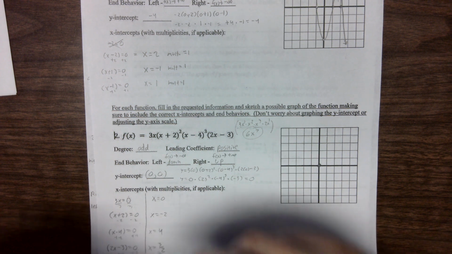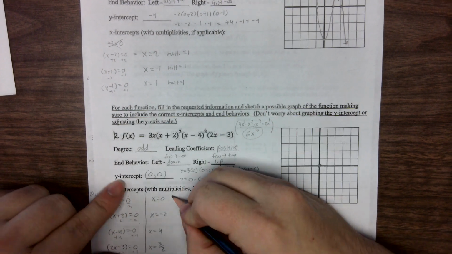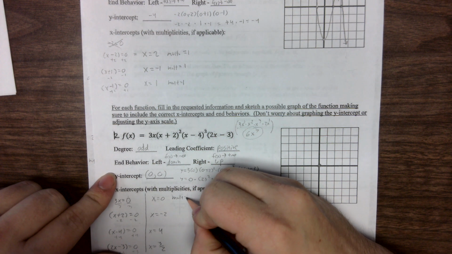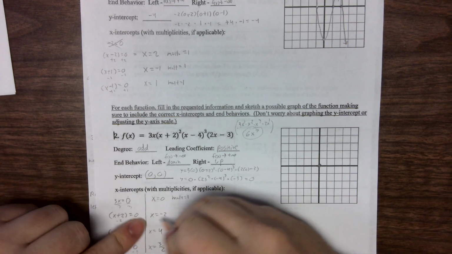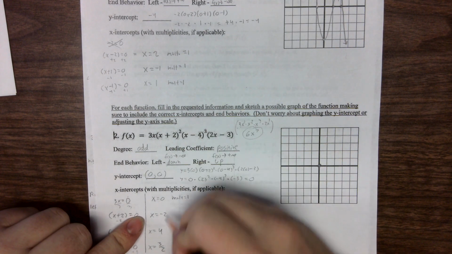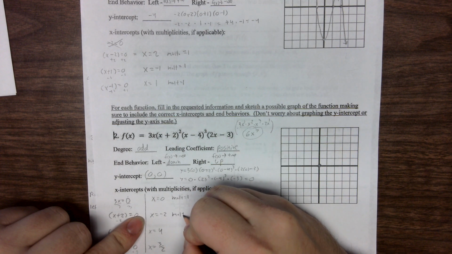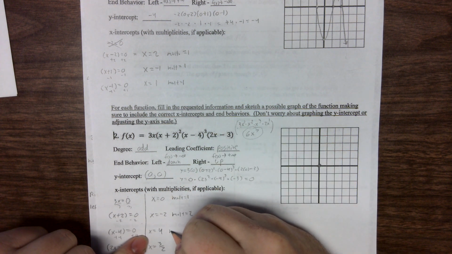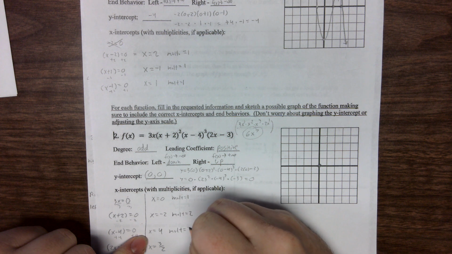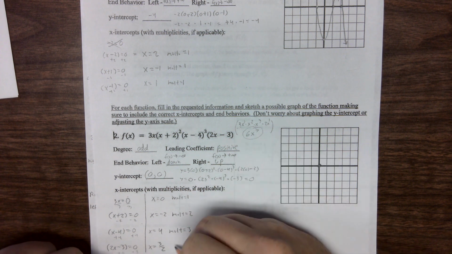Now, we also have to add the multiplicities. So this is a multiplicity of 1, because I only have one x that becomes 0. Negative 2 is squared, so I'm going to have a multiplicity equal to 2. For the 4, I've got 3 of those, so the multiplicity is equal to 3. And for this one, I've only got another one that's just 1.